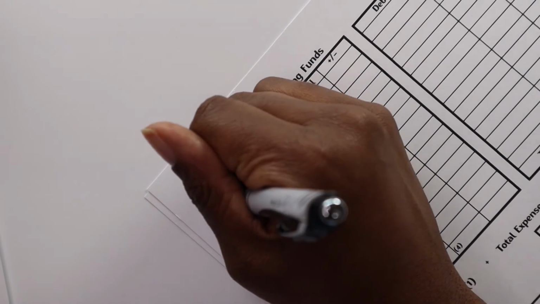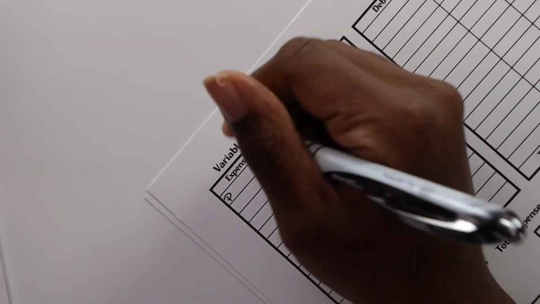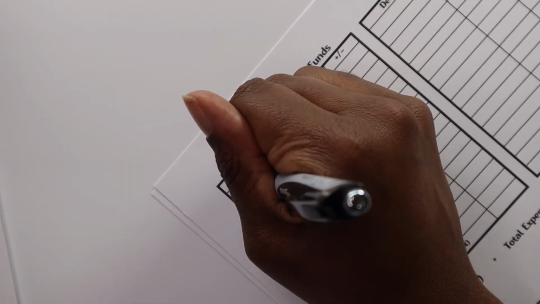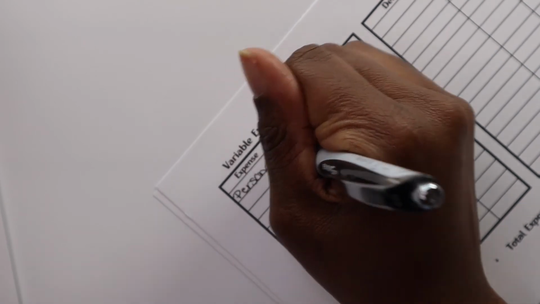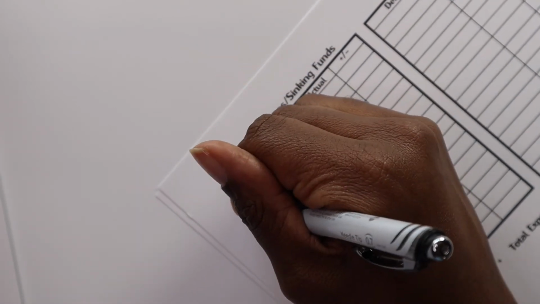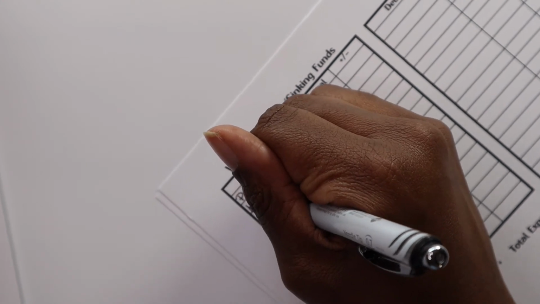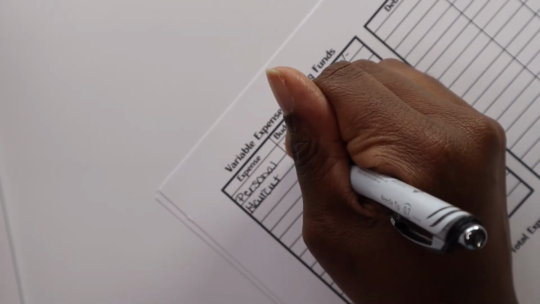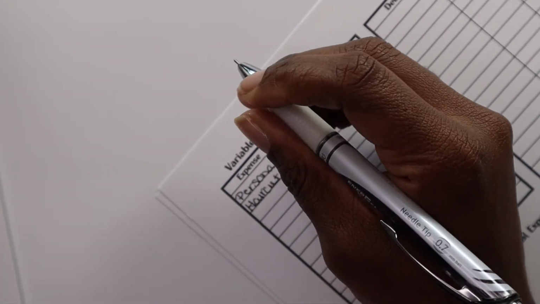So for the variable expenses, they have their personal spending money. Everyone should have personal spending money, okay? Everybody. Just pick the amount that works for you. They get their haircut every 2 weeks from what I understand.